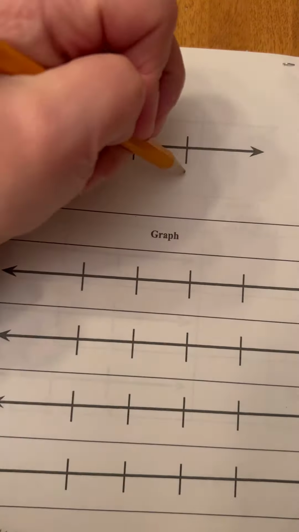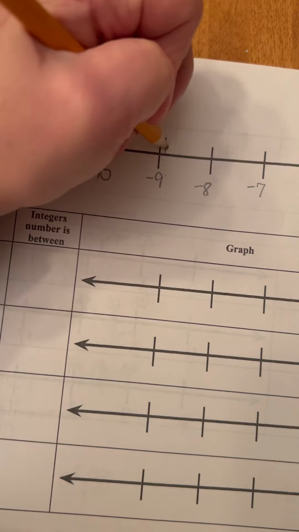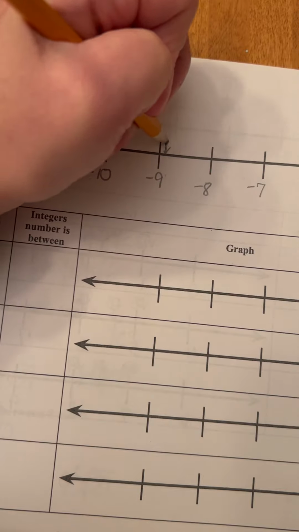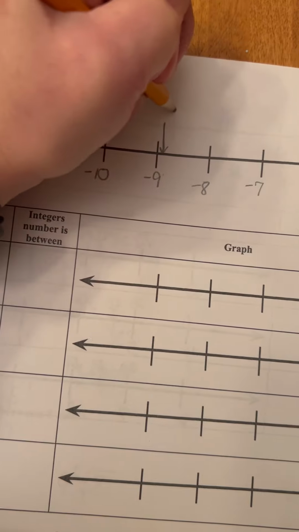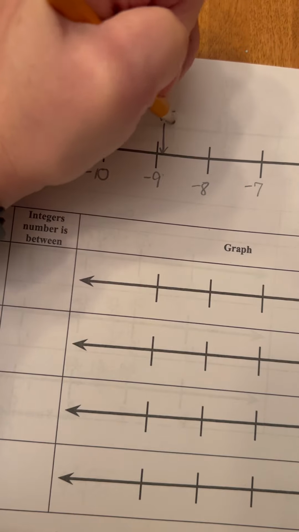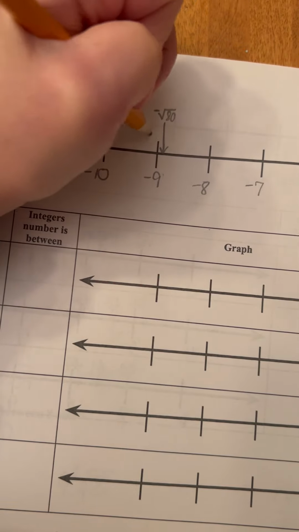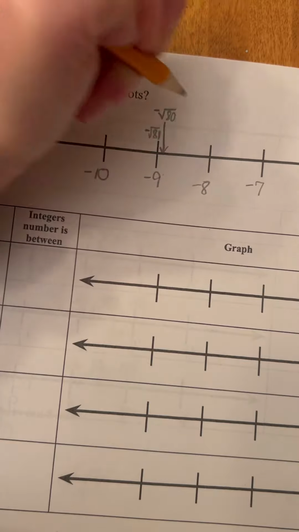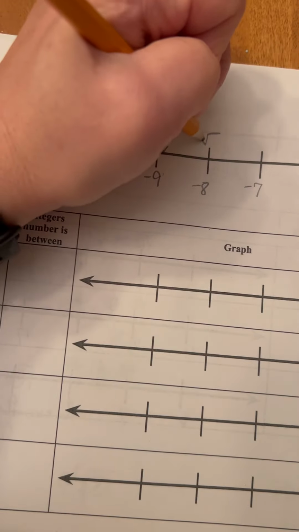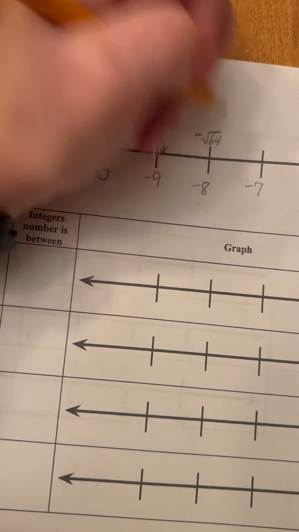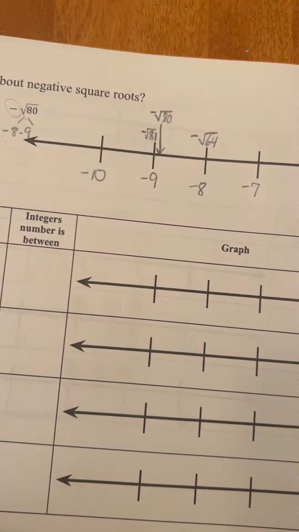It's definitely much closer to 9 than it is to 8. So what I'm going to do is put a little arrow right here. I'm going to draw a straight up arrow. This is the square root of negative 80, because this right here would be negative 81, and this would be the square root of negative 64. So this is a quick example. I'm going to do the rest of these examples in another part.